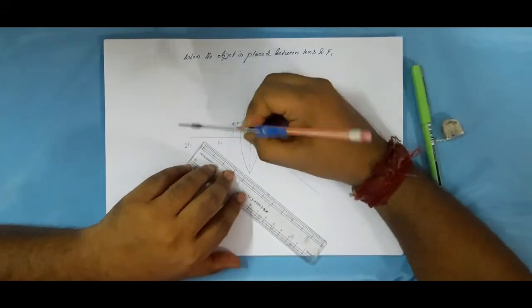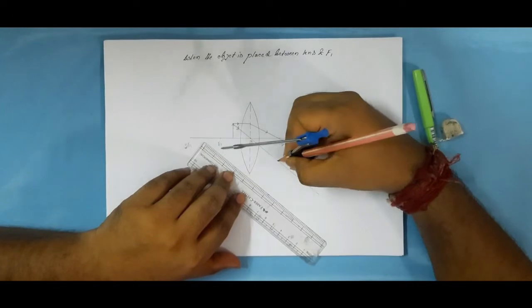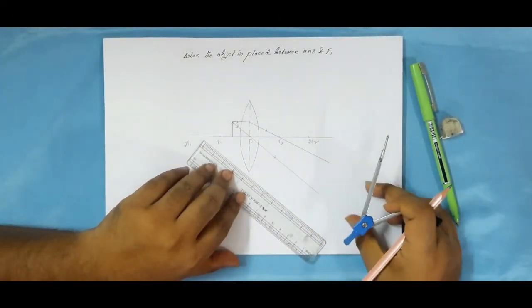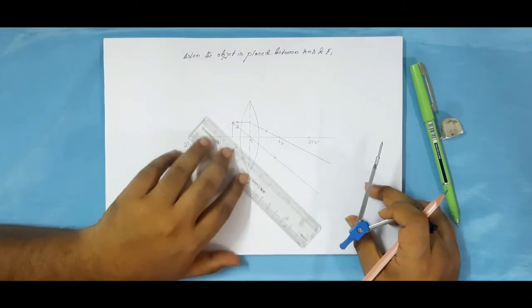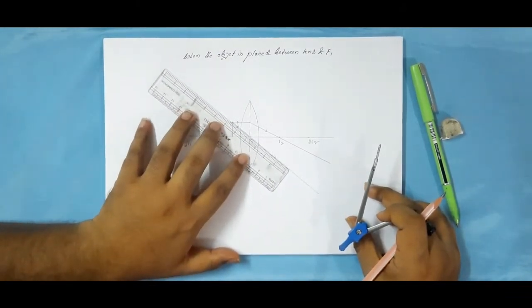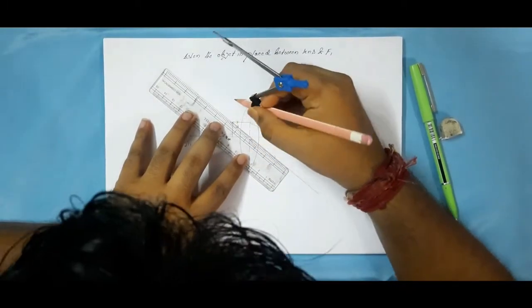So we can see that there is no chance of meeting these 2 light rays, so we can draw the dotted line from here.